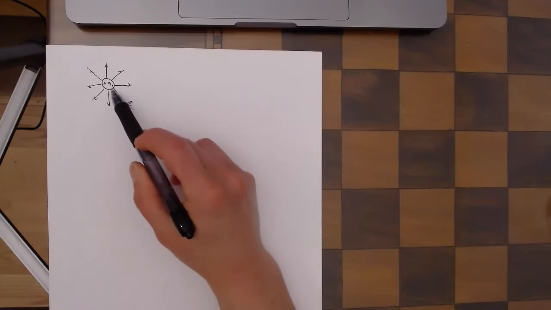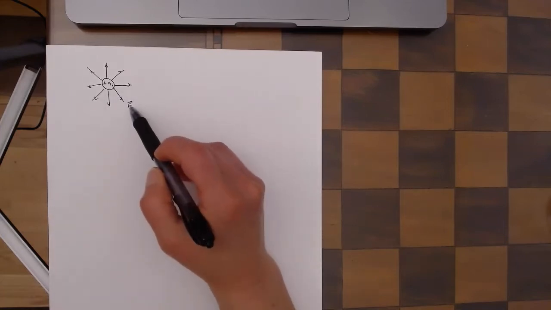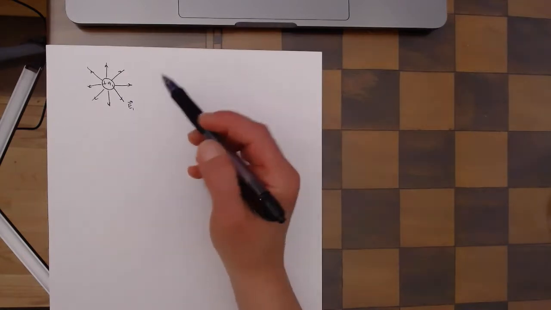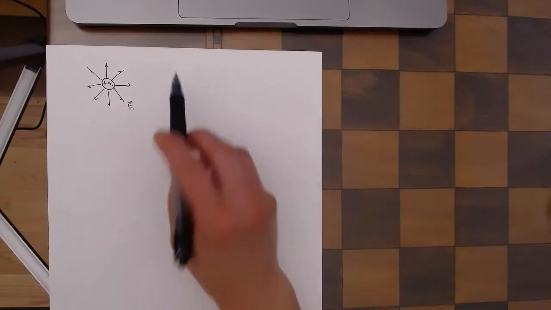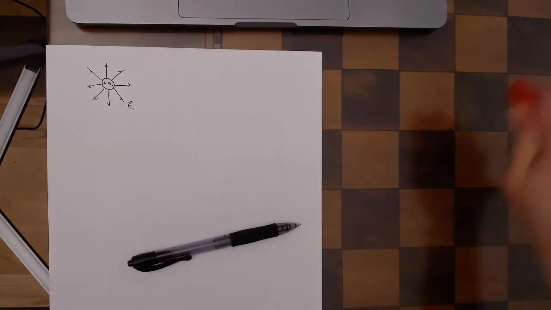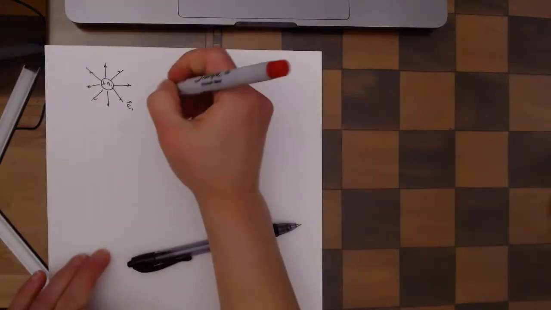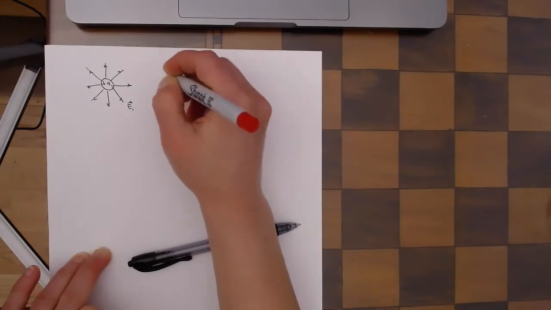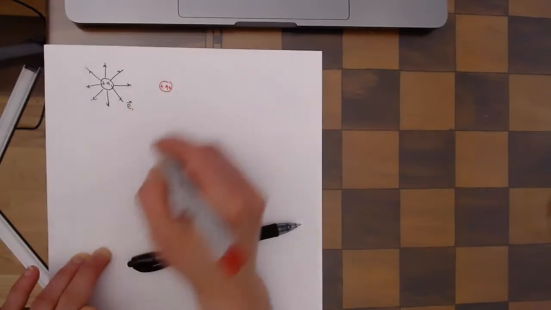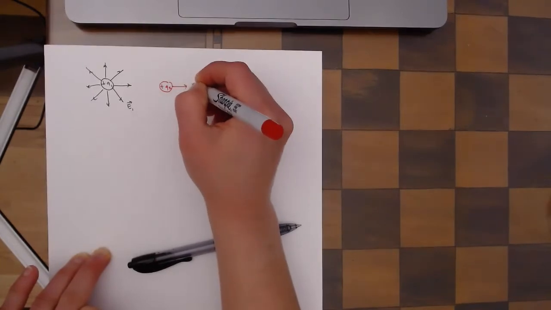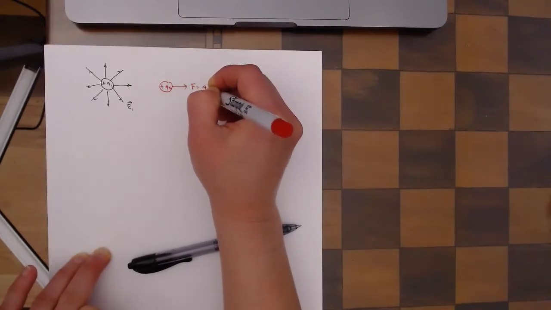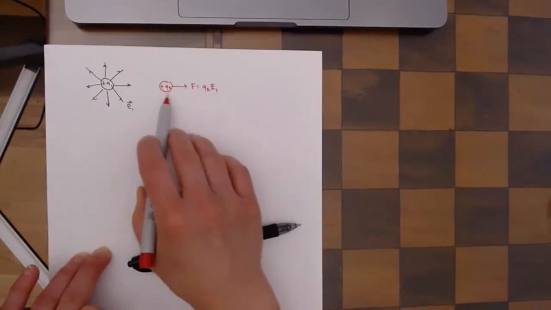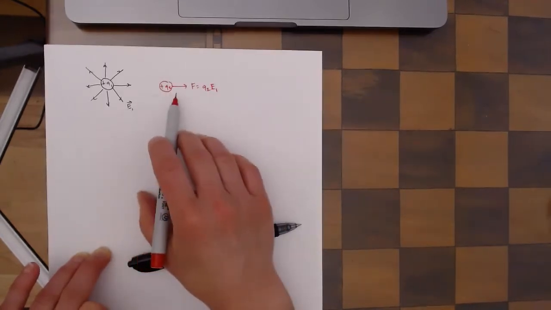Now, Q1 doesn't experience a force due to its own electric field. Remember, every force is due to an interacting pair, so you can't exert a force on yourself. However, if I place a second charge, let's say Q2, in this external electric field E1, this Q2 experiences a force because E1 is external to it.